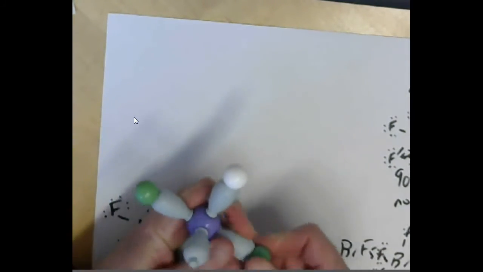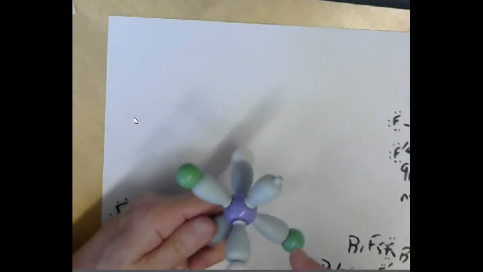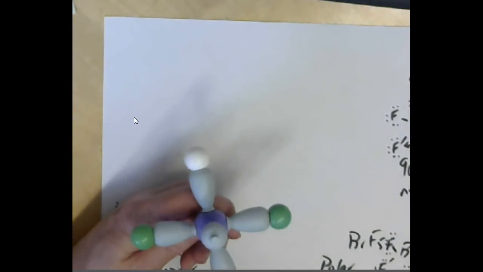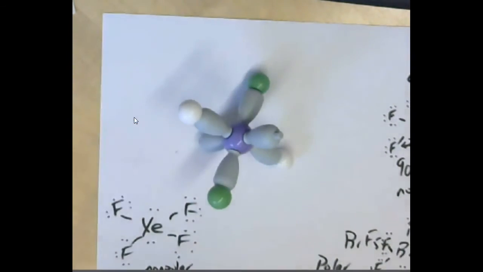Put them on the opposite side and they're trans. The non-bonding pairs, once again, cancel out. Now the 2 green atoms, whatever they might be, would cancel out, and the 2 white ones would cancel out. So this one would wind up being nonpolar. Lots to think about. You got to look at the molecule as a whole and determine whether or not it's polar or nonpolar.